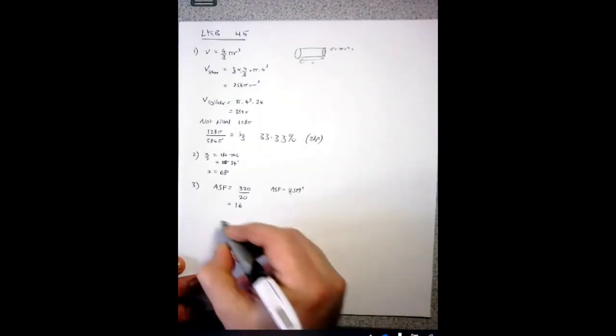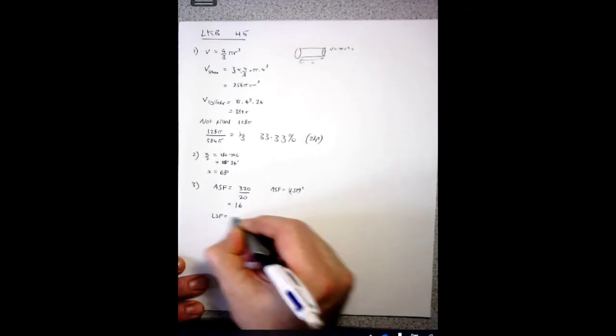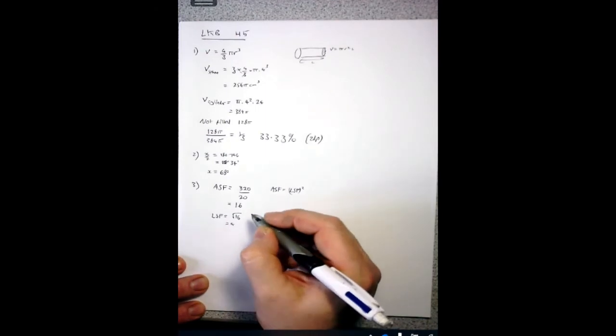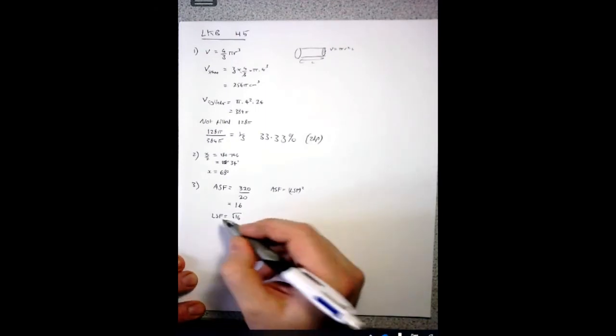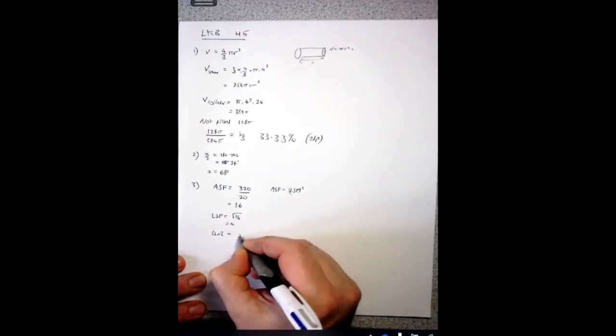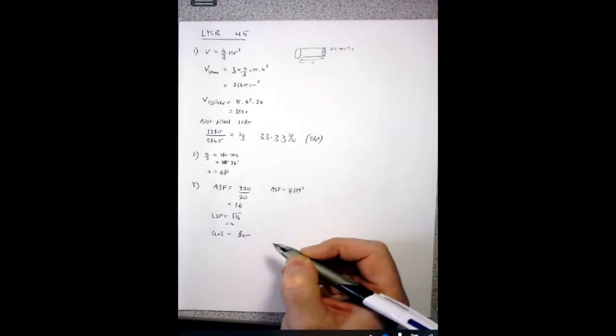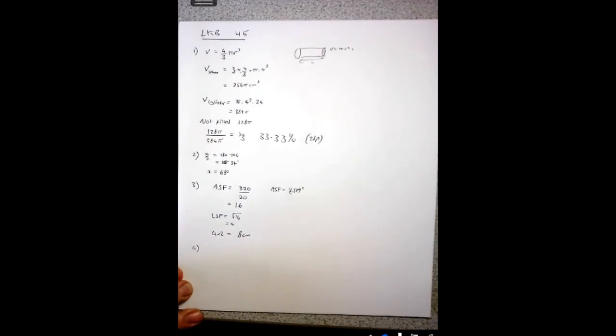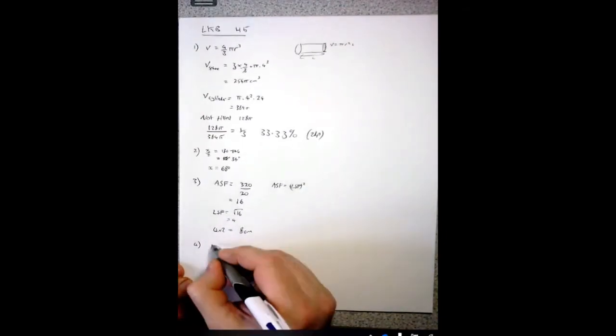Number 4, the area of this sector, well, that's 70/360ths of pi r squared, where r is 50 centimetres. So 70 over 360 times pi times 50 squared.